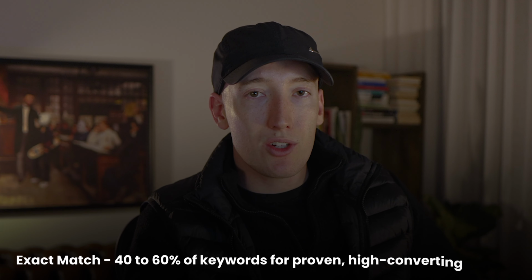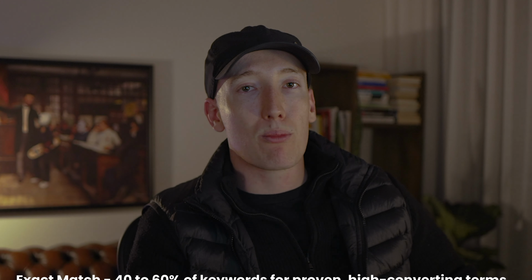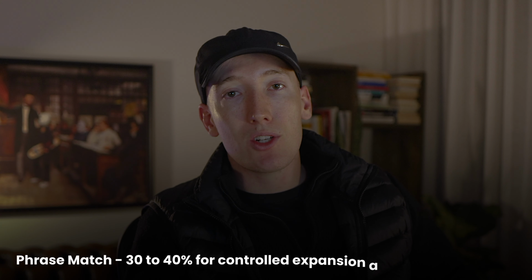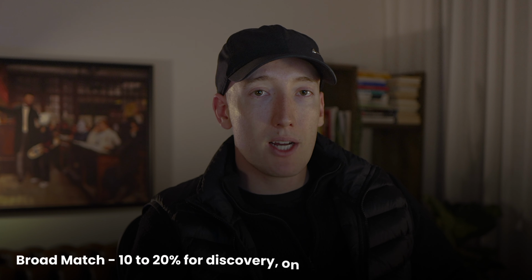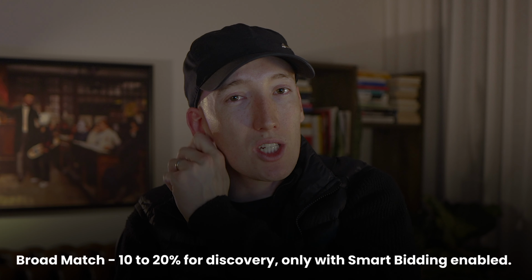Exact match should be 40 to 60% of your keywords for proven high converting terms. Phrase match should be 30 to 40% for controlled expansion around core themes. Broad match should only be 10 to 20% for discovery, and only when you have smart bidding enabled. Most e-commerce accounts we audit have this completely backwards: 70% broad match keywords with manual CPC bidding, which leads to massive budget waste on completely irrelevant traffic.